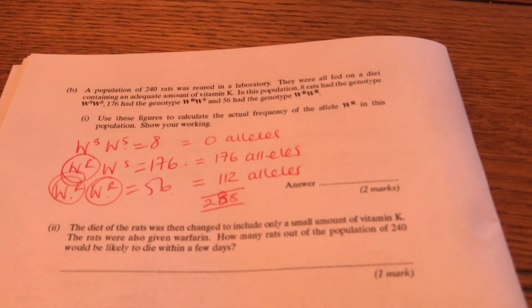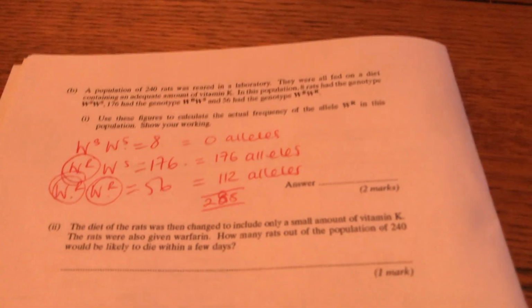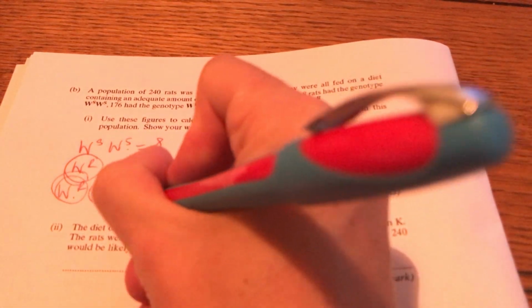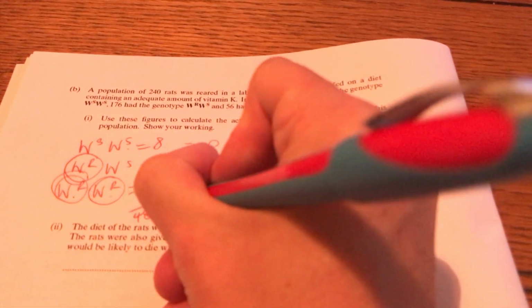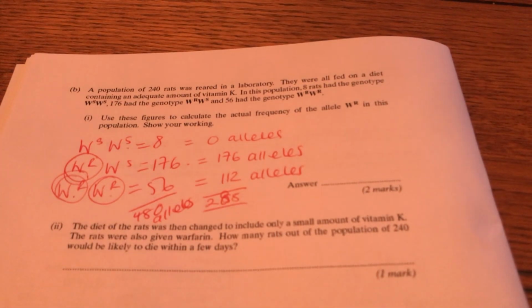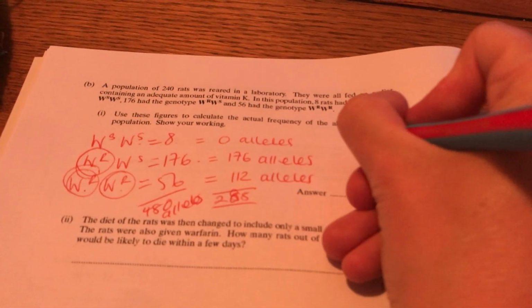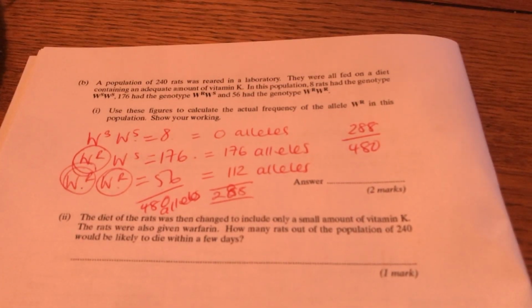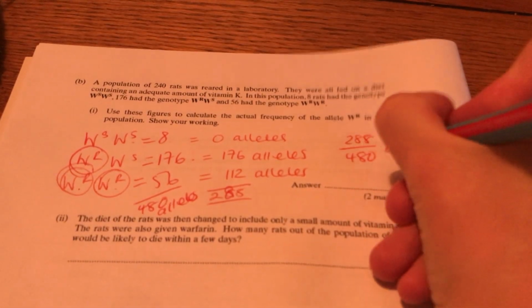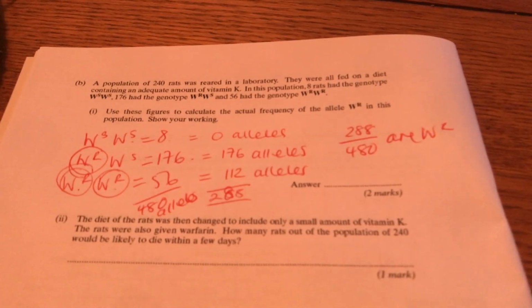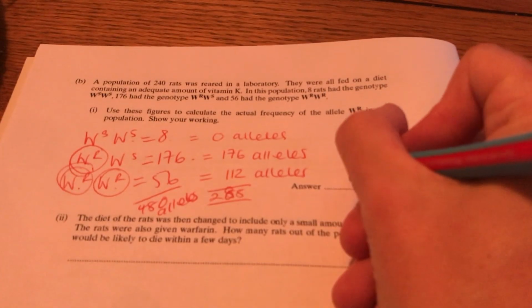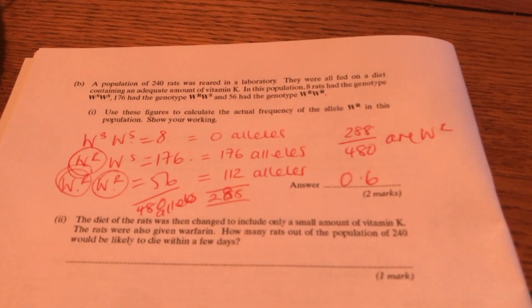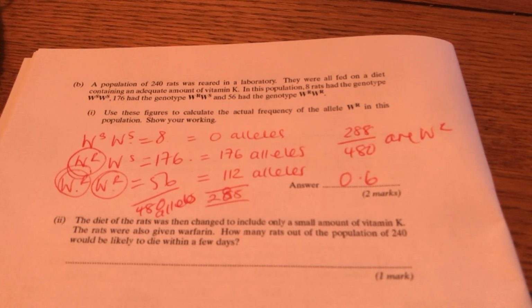So there's 240 rats in total, therefore there are 480 alleles in total. And this is saying 288 out of the 480 alleles are the WR ones, which is 0.6 as an allele frequency.